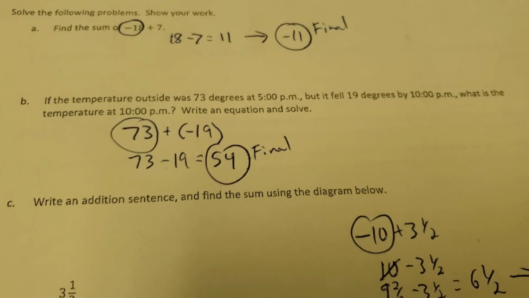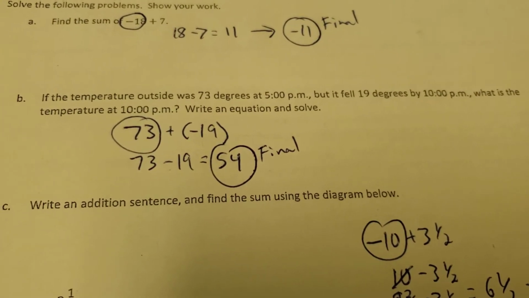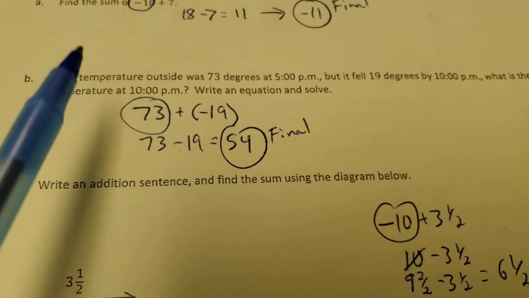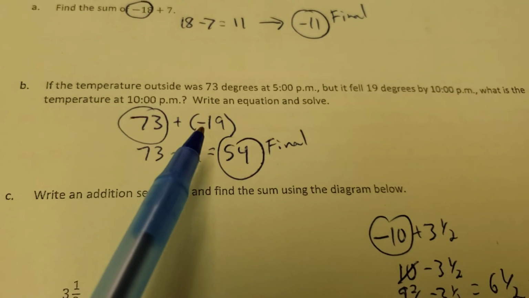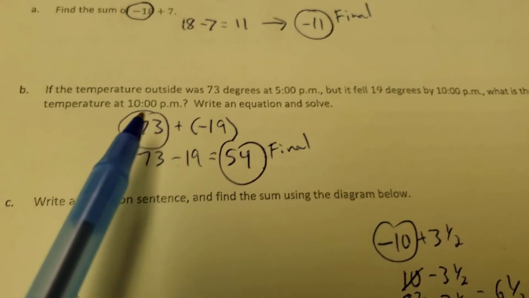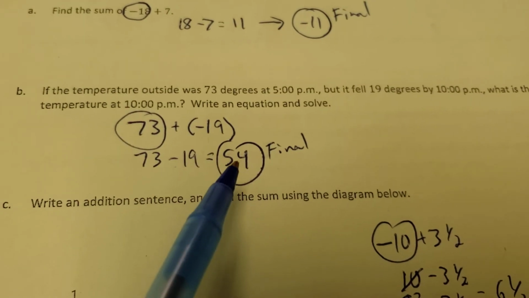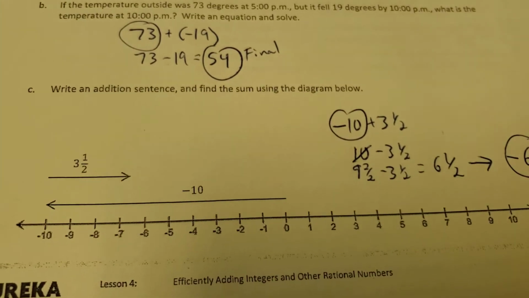B, if the temperature outside was 73 degrees at 5 p.m., but it fell 19 degrees by 10 p.m., what's the temperature at 10 p.m.? Well, it already starts out at 73, and then it drops 19 degrees. So it's a negative 19 situation. You have more negatives than positives. We're still staying in the positive temperatures. So take 73 minus 19, and we get 54.